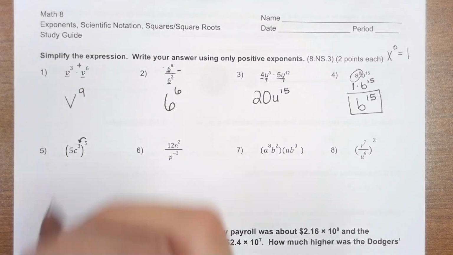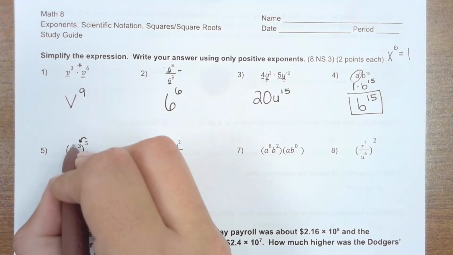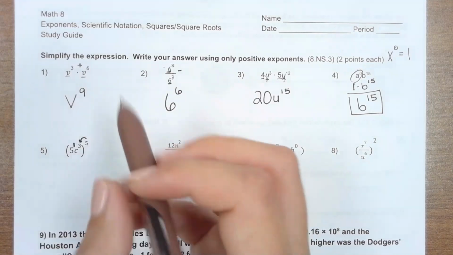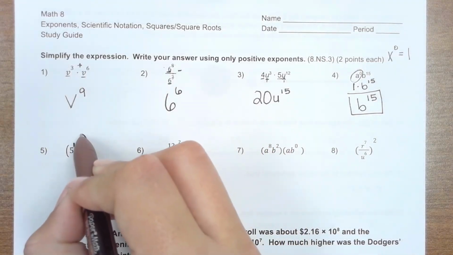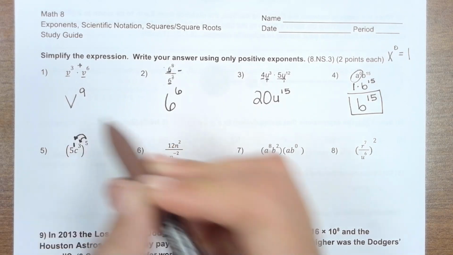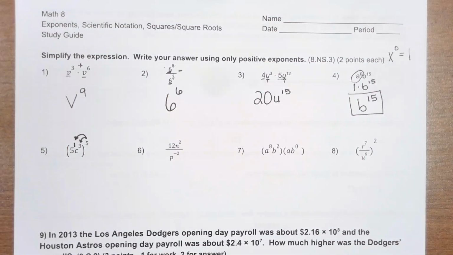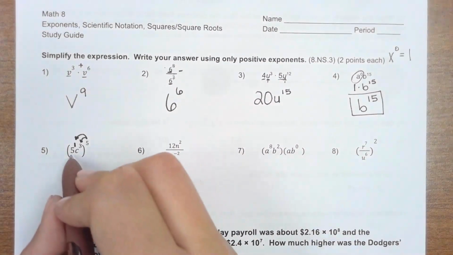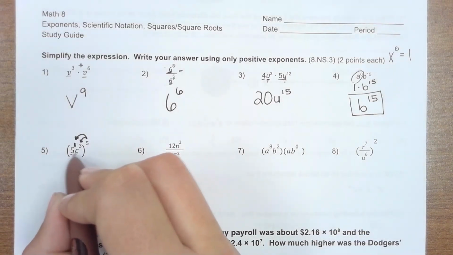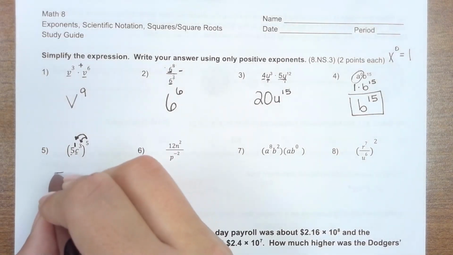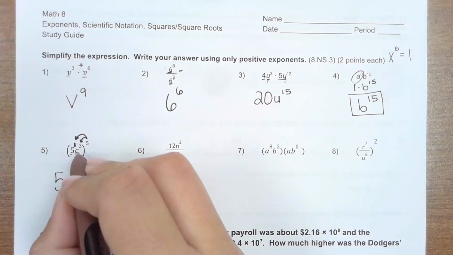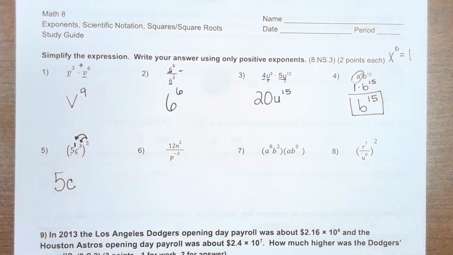But do not forget that coefficients also have that imaginary 1 exponent. So this 5 also needs to come over to this 5 over here as well. Everything inside is going to stay the same. Your coefficient is going to stay 5 for now, and your base of c is going to stay.